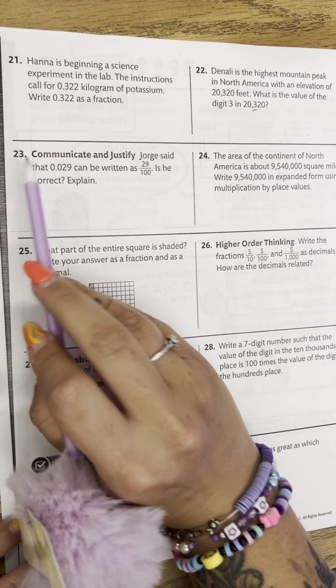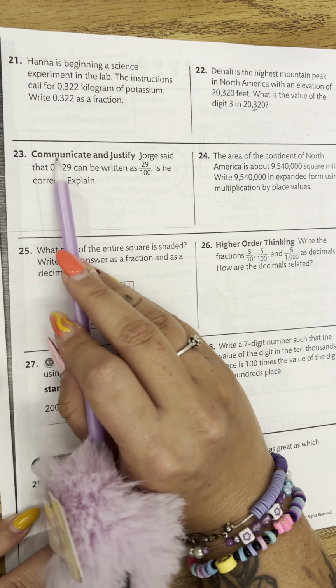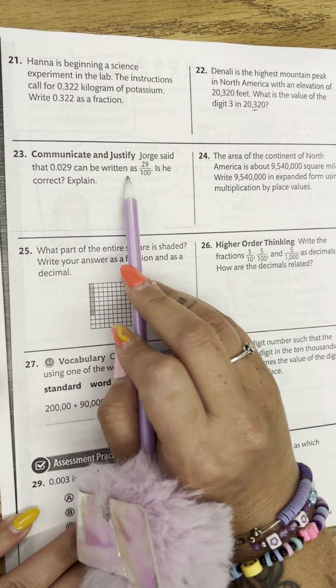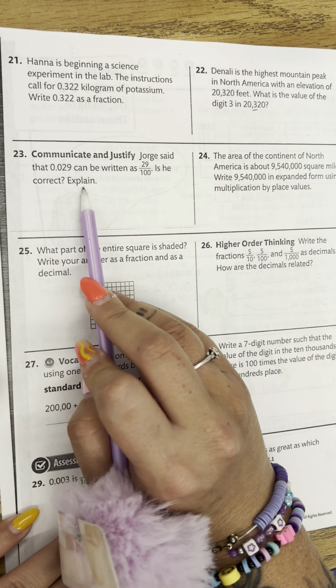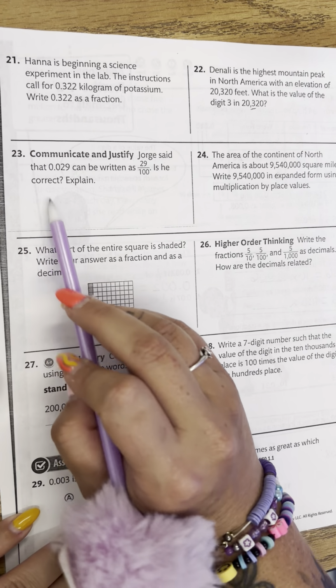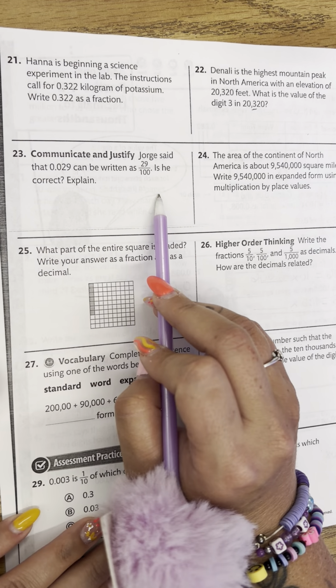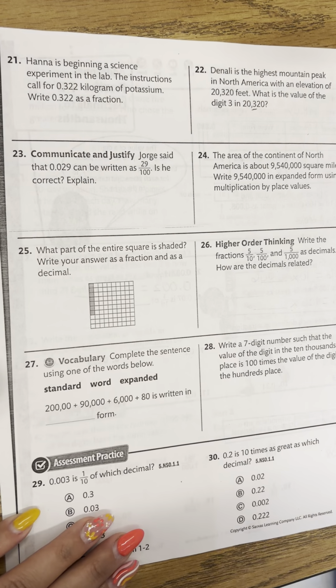Number 23. Jorge said that 29 thousandth can be written as 29 hundredths. Is he correct? Explain. So here, I don't want you to write no or yes. If it's yes, explain why it is yes. If it is no, give me what it would be as a fraction.